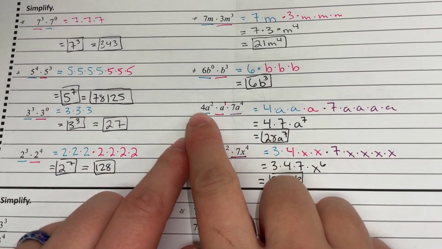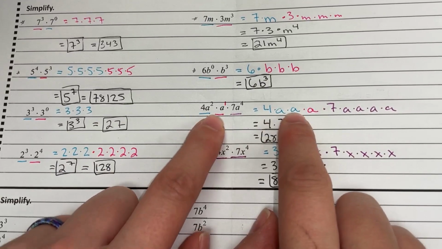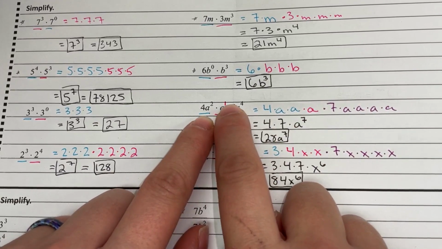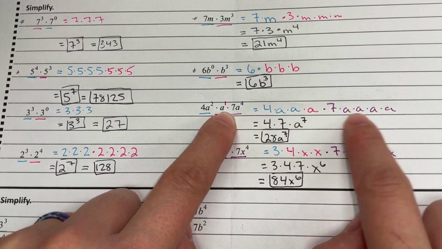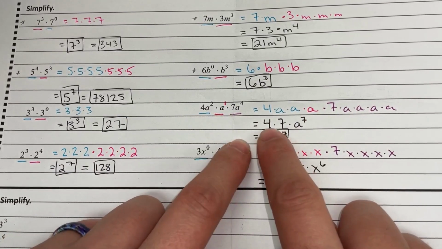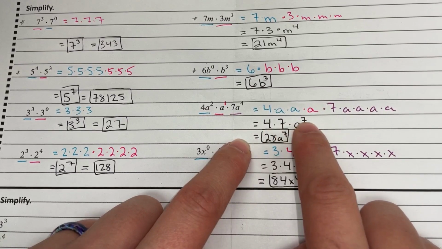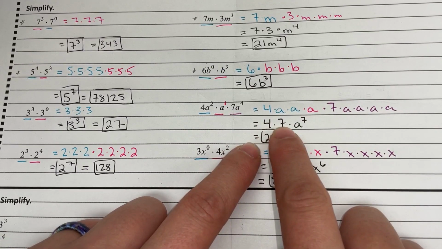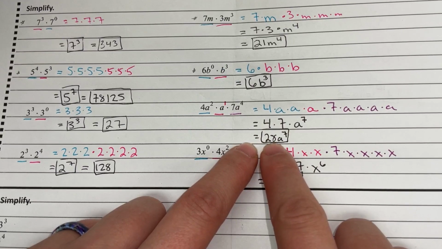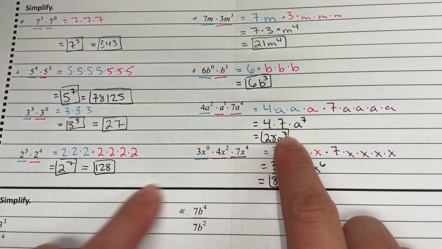And the one next to it here, 4 to the a is 4a, then we have just one a here. There's no exponent. That means there's just one. And then we have times 7 with 4 a's. All together, we have 4 times 7 times a to the 7th, because there were 7 a's. But we don't want to leave it like this with these two numbers here. It looks silly. So 4 times 7 is 28. So we have 28a to the 7th.